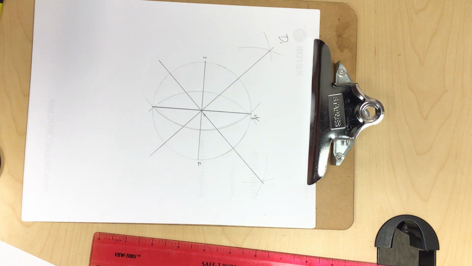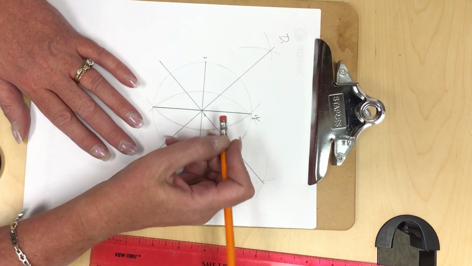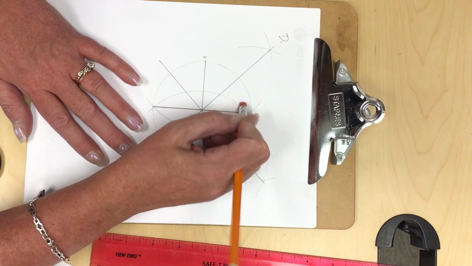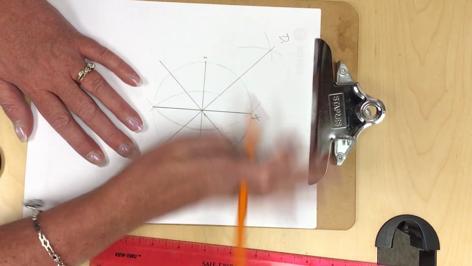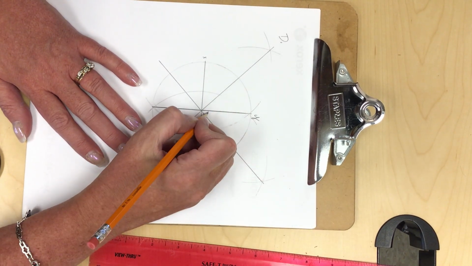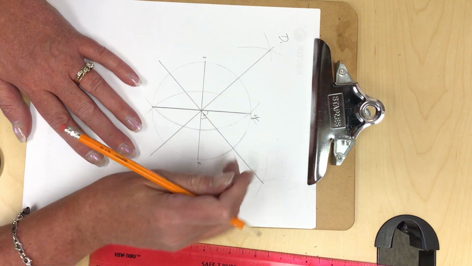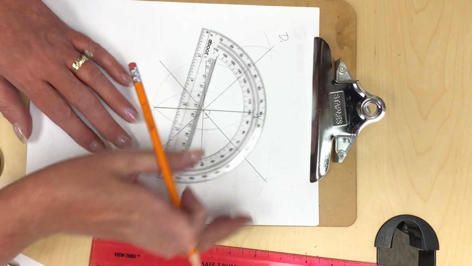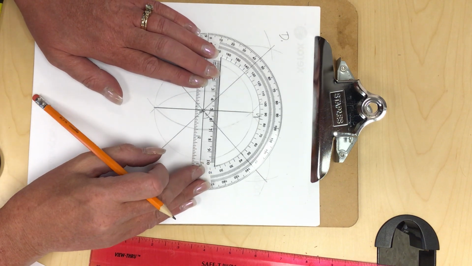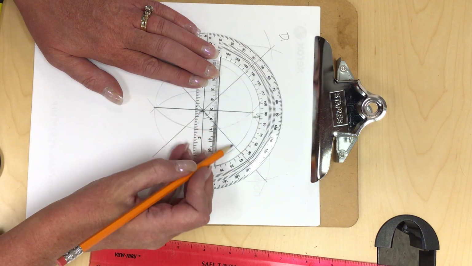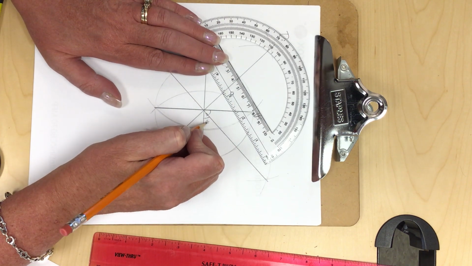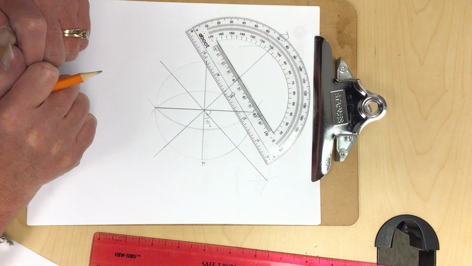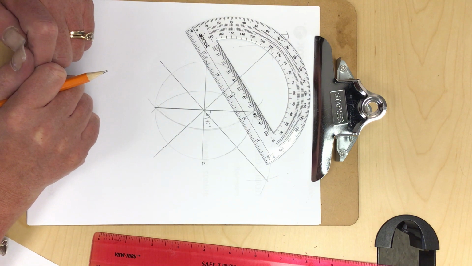Okay. It says, what is the measure of each central angle formed? So, like this part, that's not a central angle. But like this is a central angle, this is a central angle, so we can take our protractor and put it right there. And the central angle goes out to here, so it looks like 45 to me. 45? Okay.